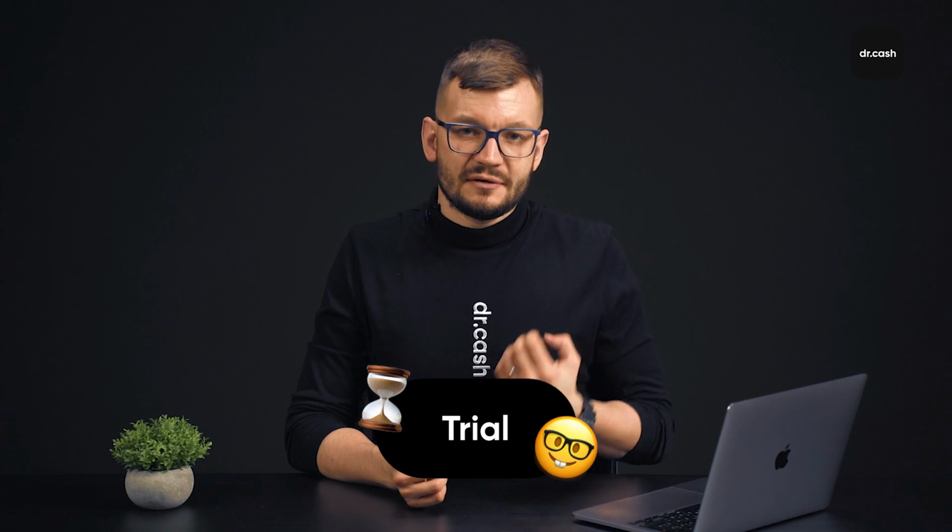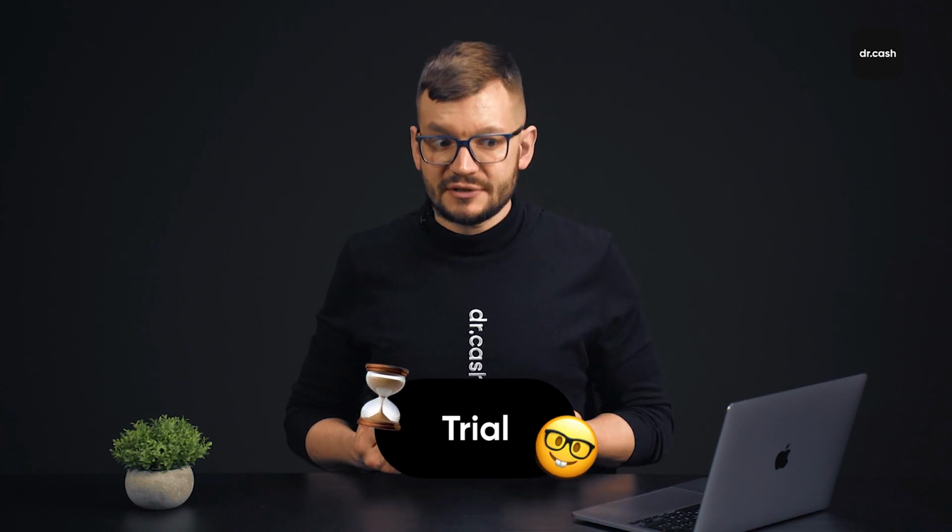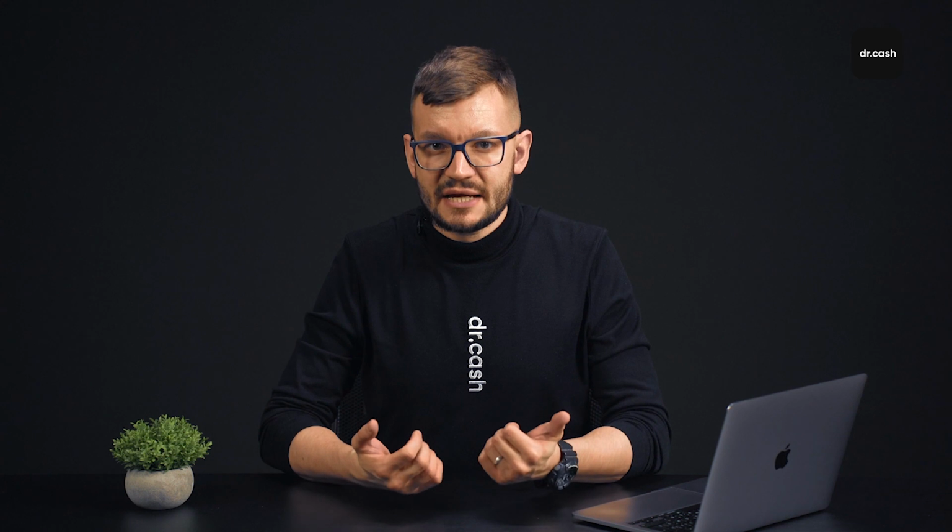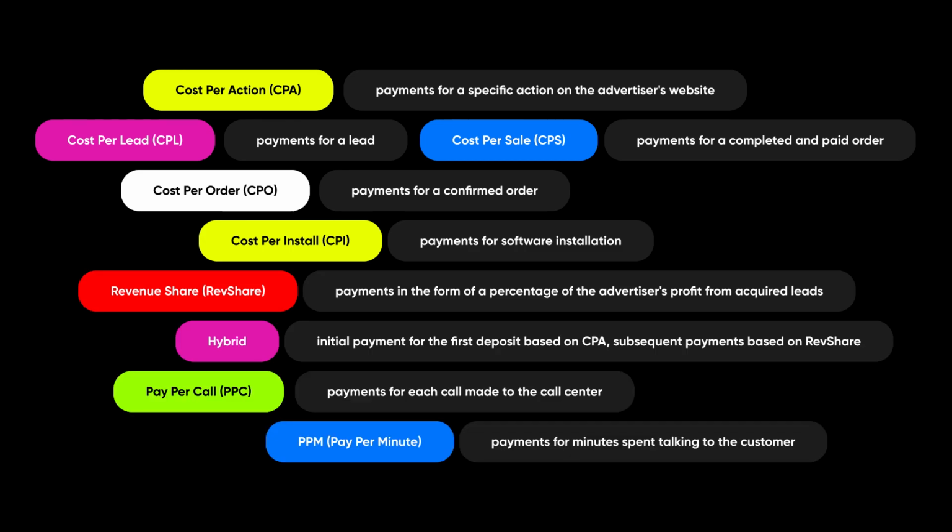In the neutral vertical, in this case, the client receives the product for a trial for a certain time and pays only for delivery. If the customer does not cancel the subscription, he will be charged the full price of the product and we will receive our payment. In addition to the usual trial, there is trial plus upsell. In this case, we receive payment from the advertiser for each subsequent payment for subscription for customer acquisition. Now you have a list of common payment models. Let's go through the rest.